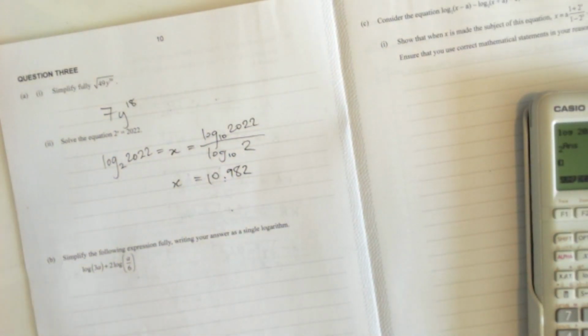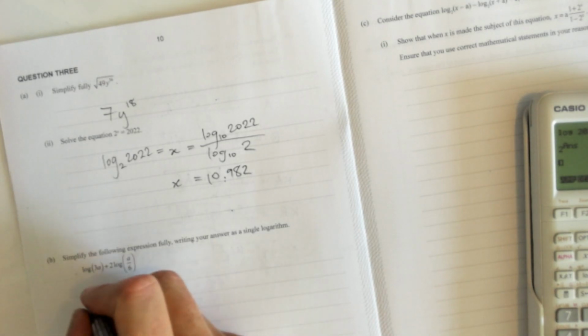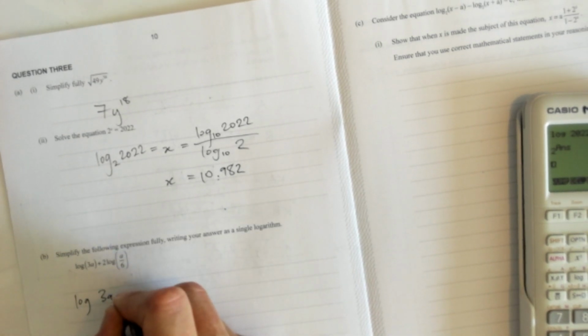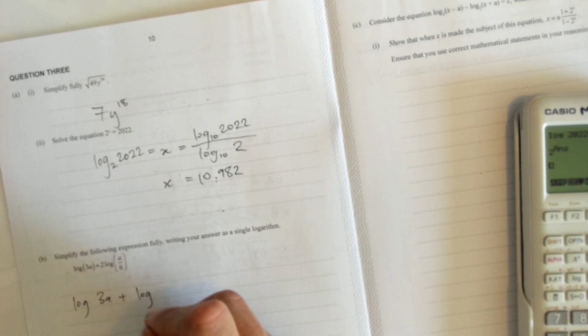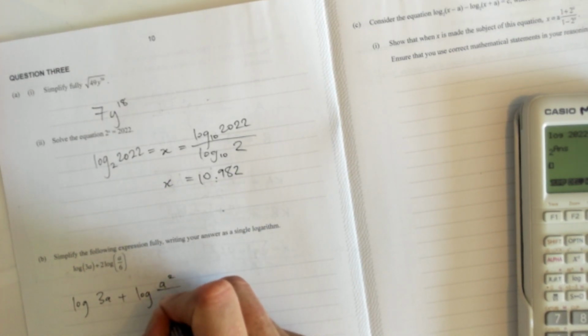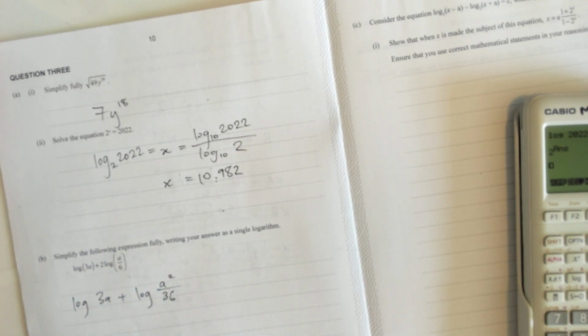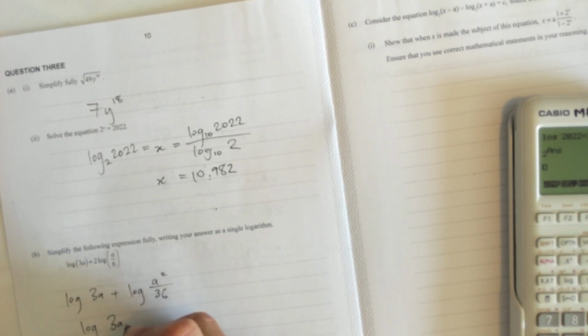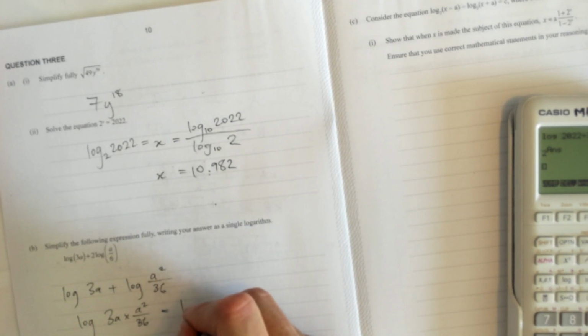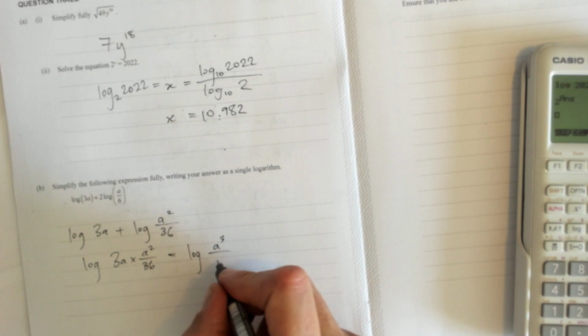Simplify the expression fully, writing your answer as a single logarithm. Log of 3a plus log of a squared over 36. What do you do when you're adding? You just multiply them, right? Log of 3a times a squared over 36 equals log of a cubed over 12.